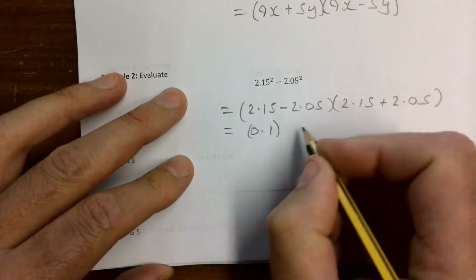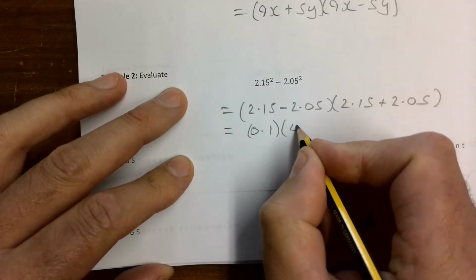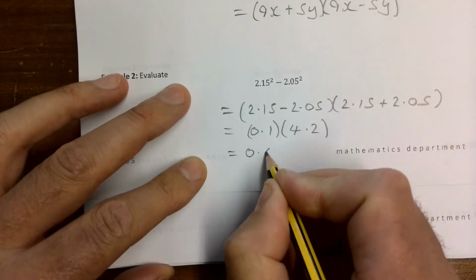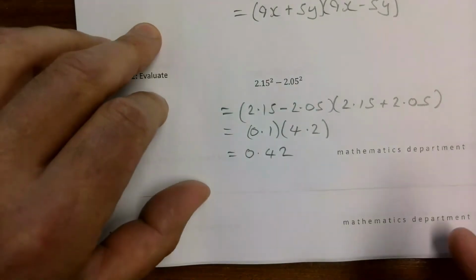Isn't it? It is. And then adding these, we're going to get 4.2. So if we multiply those together, we get 0.42. I think that should be the answer to that.